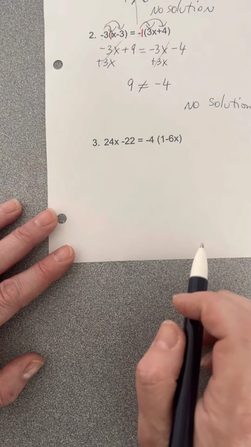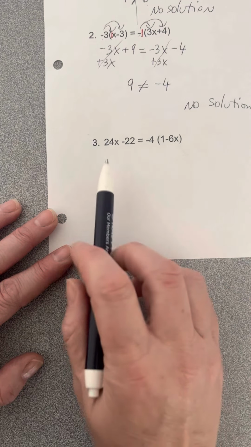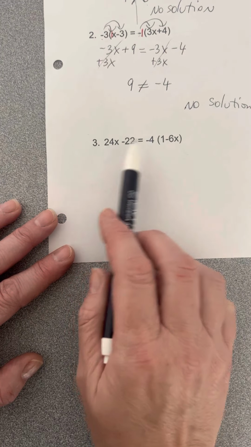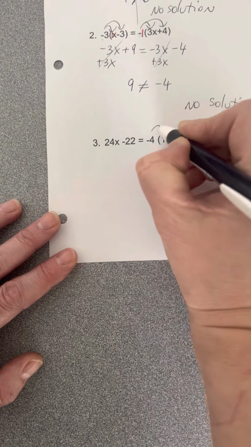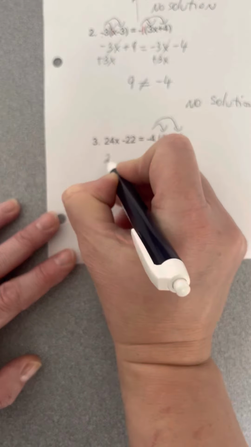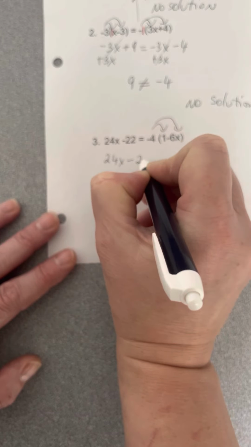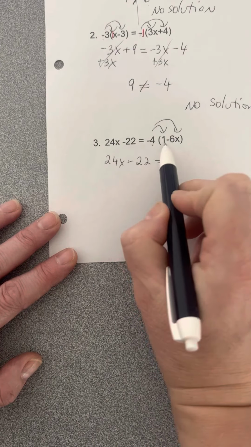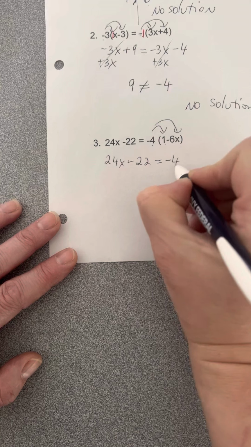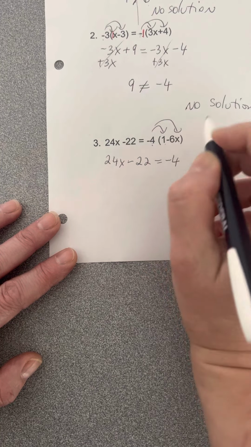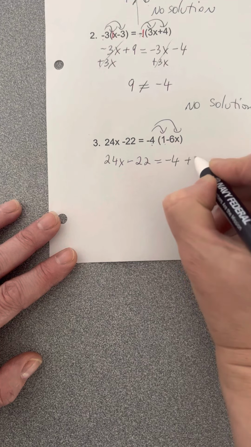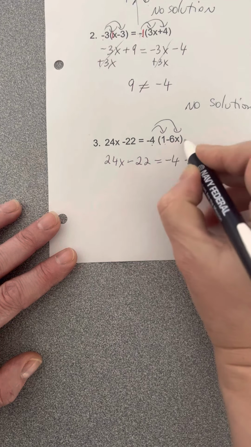All right, this one's a little different. You don't have to distribute on this side, but you do have to distribute on that side. So let's distribute. I'm gonna bring them down. Negative 4 times 1, which is negative 4. And negative 4 times negative 6 is plus 24. And don't forget your x.